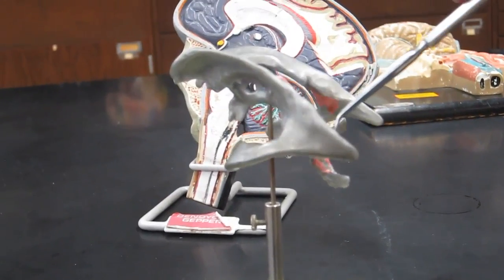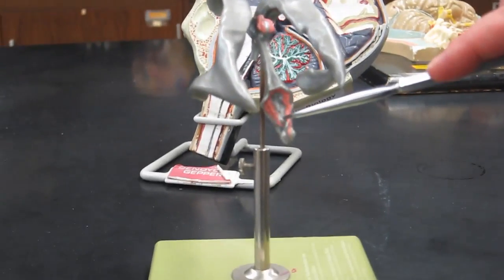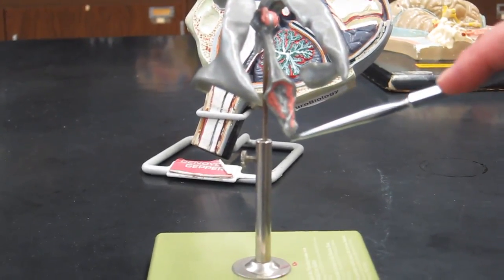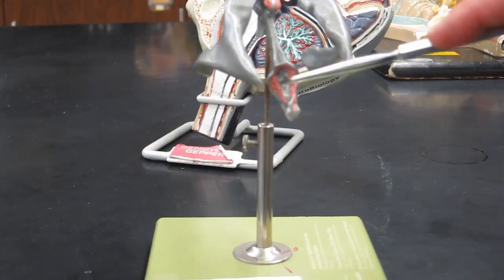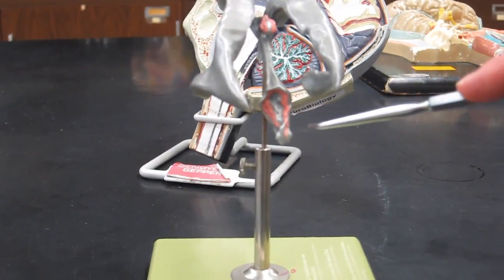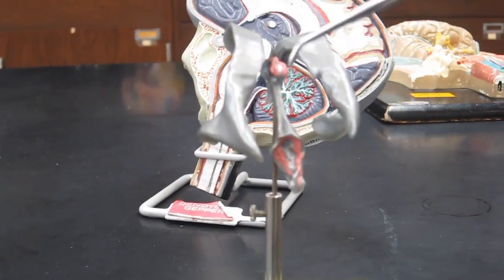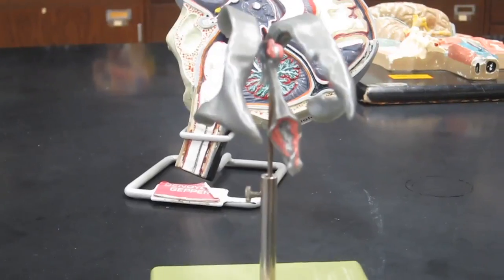And then the last section, I'll turn it around again, is the fourth ventricle. Right here is where the median aperture would be, and here are where the lateral apertures would be. Where you see pink on this model, that's where the choroid plexus is.